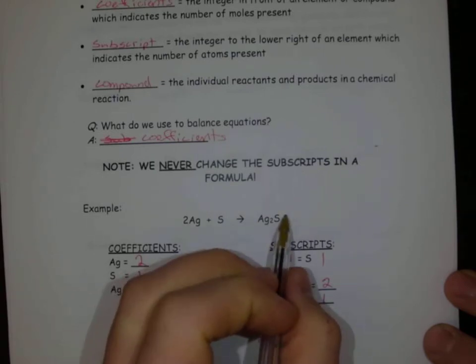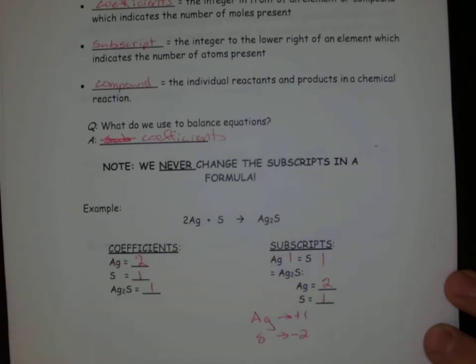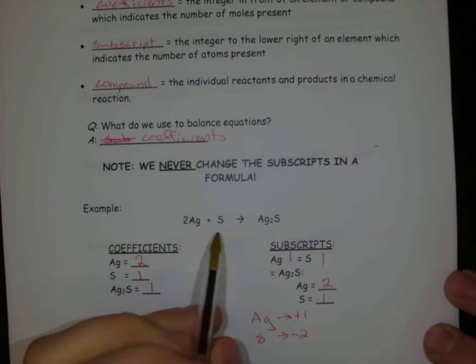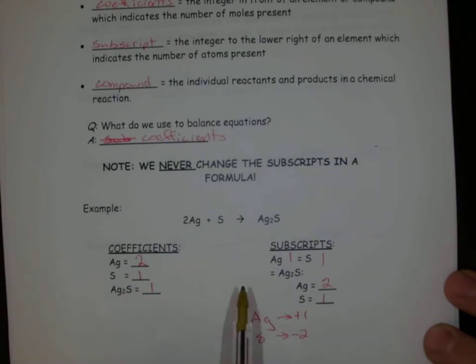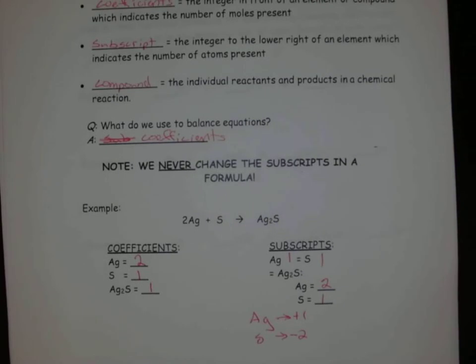So that's going to be our uncharged compound. We're going to start with silver and sulfur. Then we look at our coefficients to balance our equation. We know that we've got 2 silver, so we need 2 silver on the left-hand side. We've got 1 sulfur there, so we need 1 sulfur on the left-hand side, okay? Our next video is going to show us one way to balance our equations.